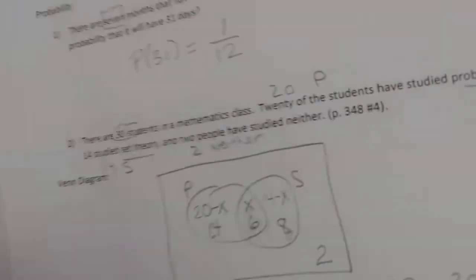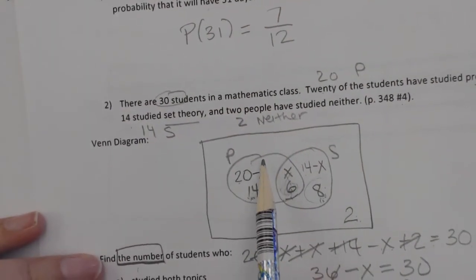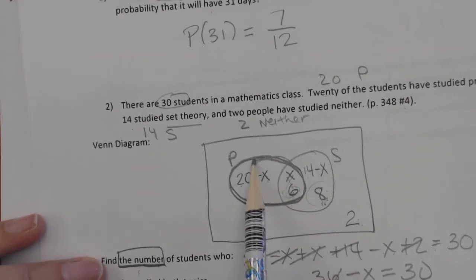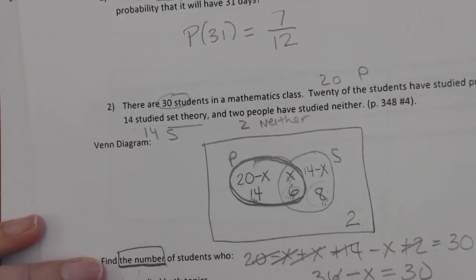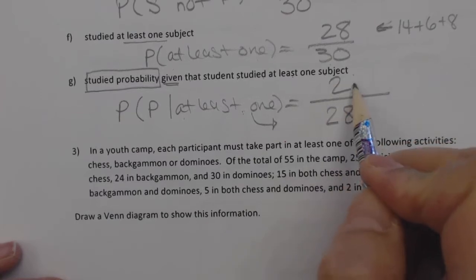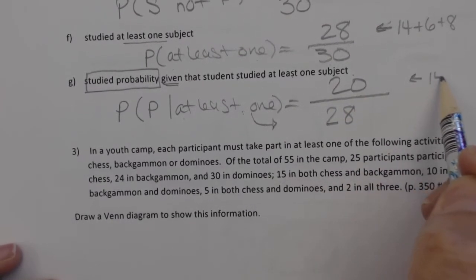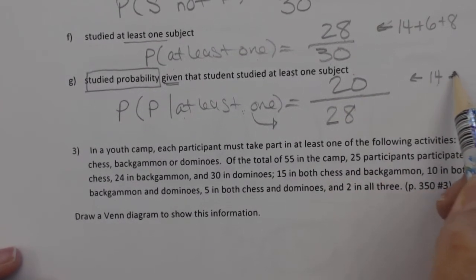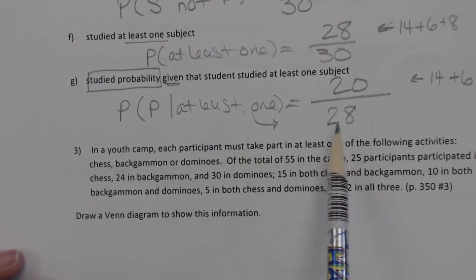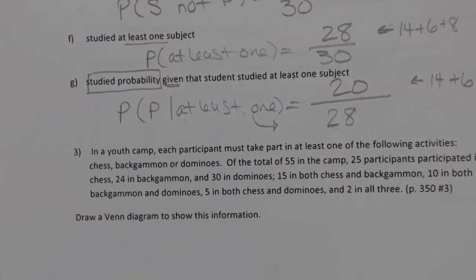So let's see how many people took probability. So we're looking at this whole circle here. This is the probability circle. So we have to add the 14 and the 6 together. 14 and 6 is going to give us 20. So we got this by adding the 14 people who just took probability and the 6 for the people who took both. So this is at least one. Given at least one, they took probability. Number 3.